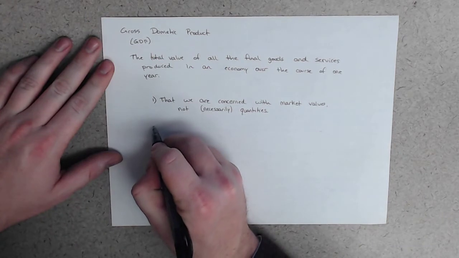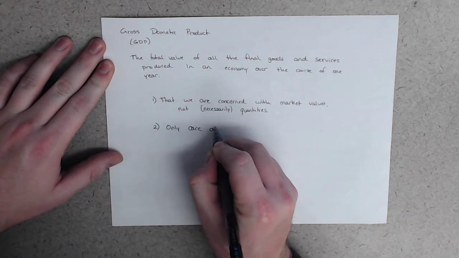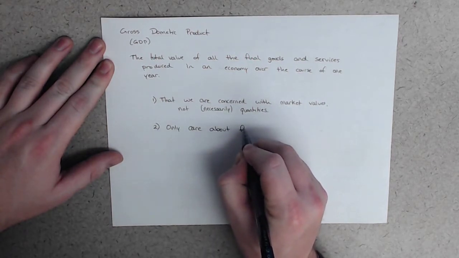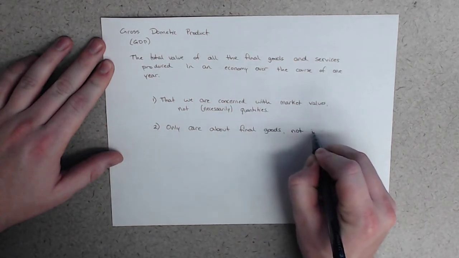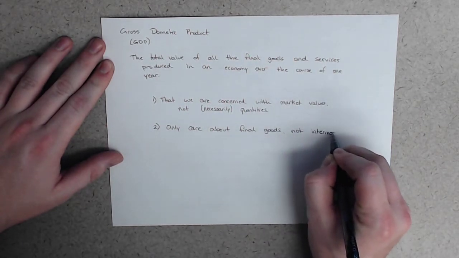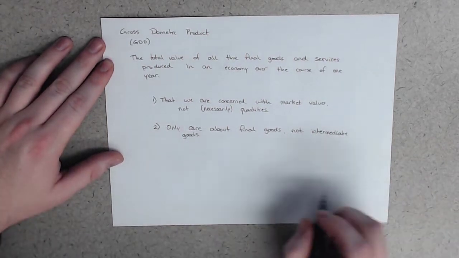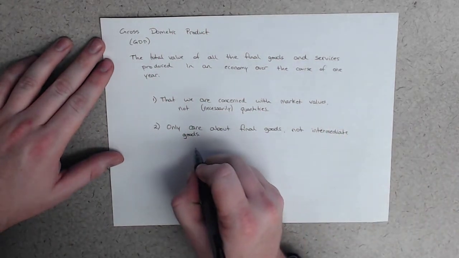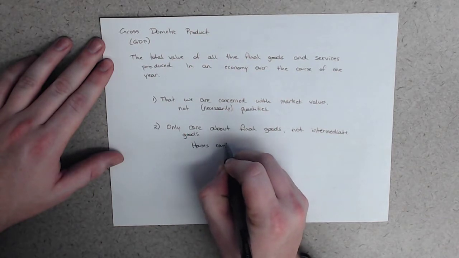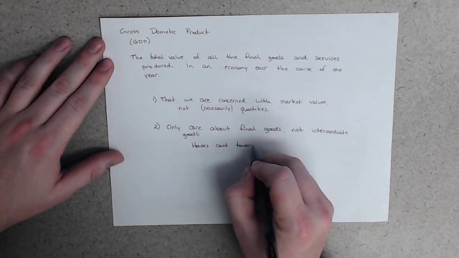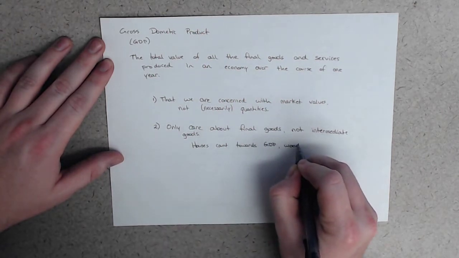The second part is that we only care about final goods, not intermediate goods. Okay, so let's do some examples. So things like houses count towards GDP. Wood does not.